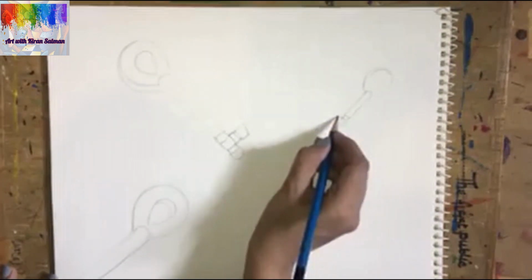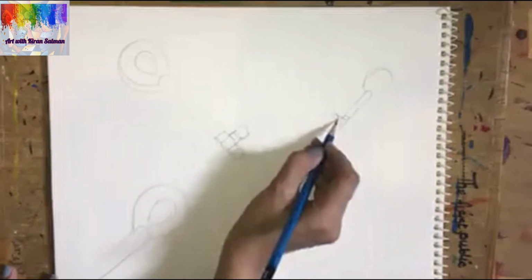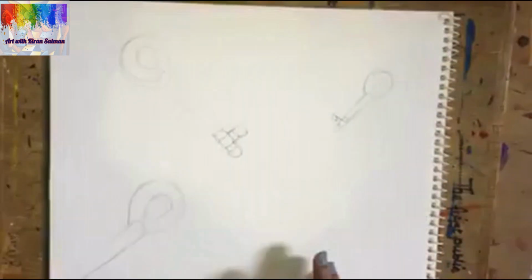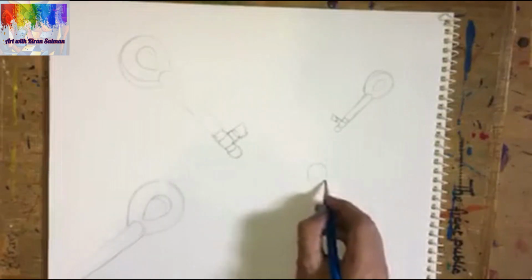You need to draw same objects 5 to 6 times all over your drawing sheet from different angles and in different sizes. You can also make your composition more interesting by enlarging or compressing the size of your object.